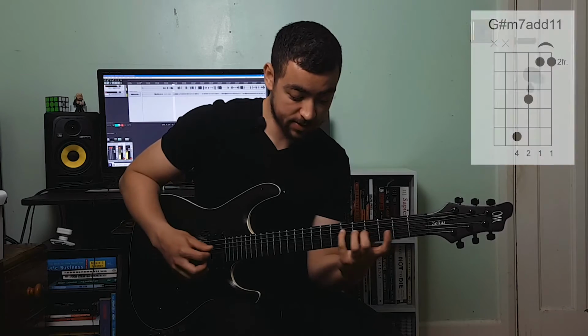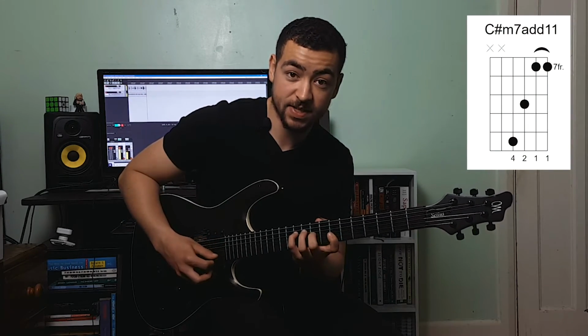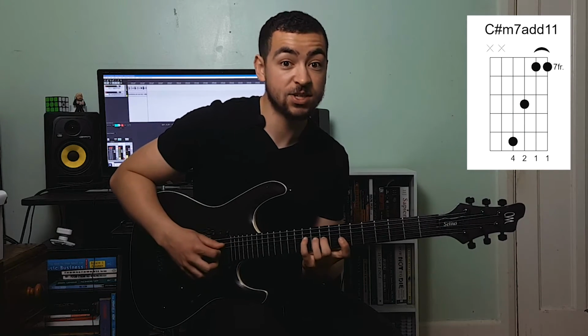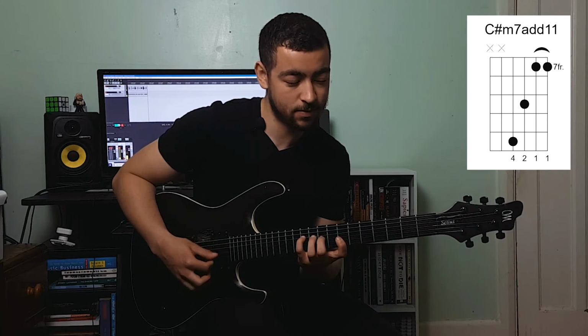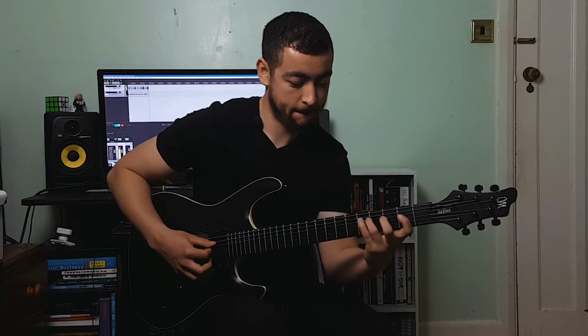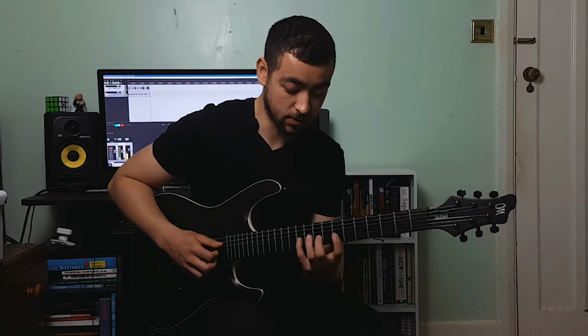And then what we can do is move that up to the 11th fret. So we've got 11, 9, 7, 7, and we've got a C sharp minor 7 add 11. And they actually sound cool making a chord progression with just those 3 chords.